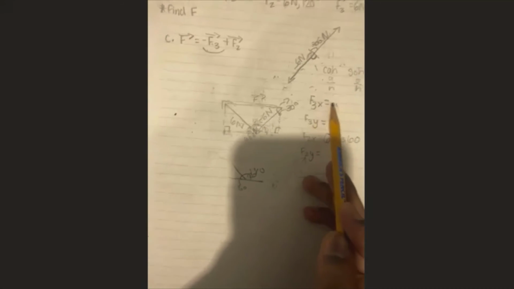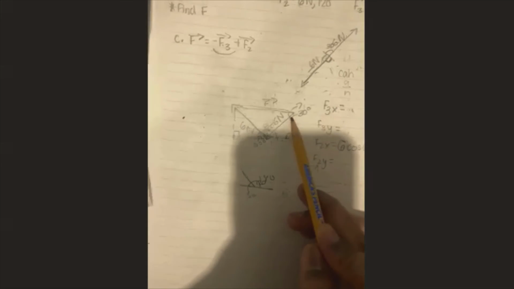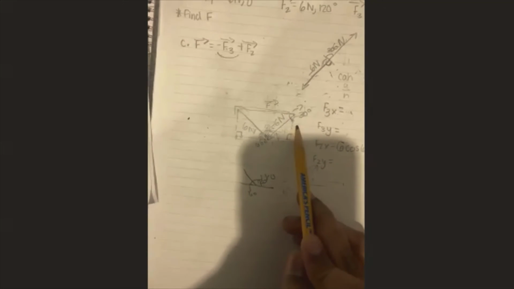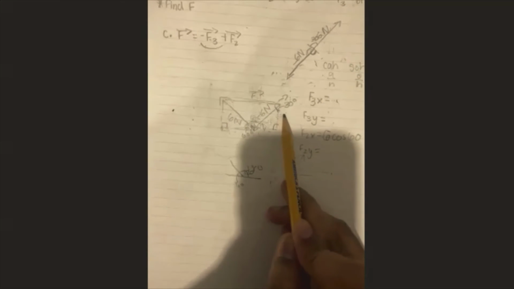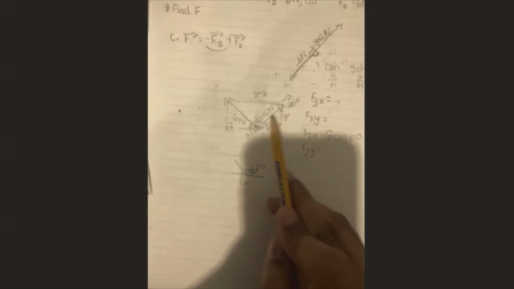But we can't assume that we're going to use the same formula for f3x, because check this out. We know that cosine is CAH and sine is SOH, which means cosine is adjacent over hypotenuse and sine is opposite over hypotenuse. If we do cosine, we're going to do adjacent, which is technically the y value of our component, over hypotenuse.